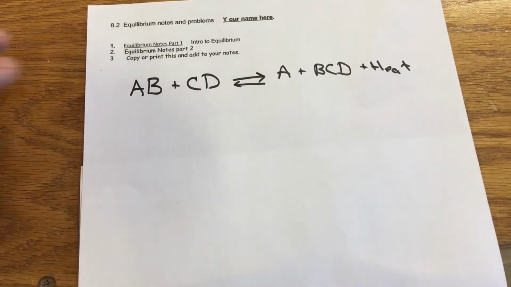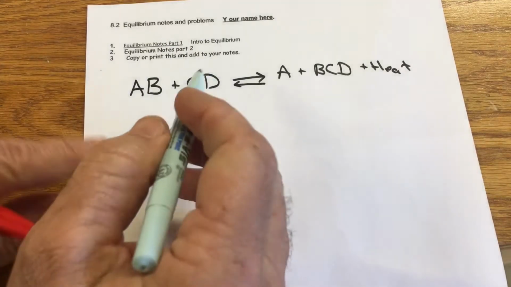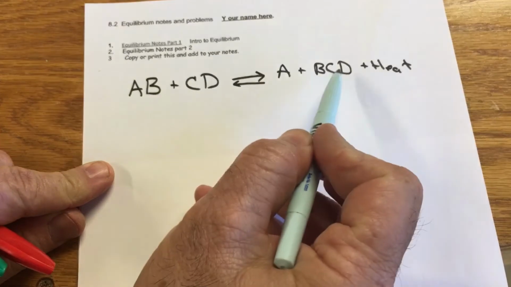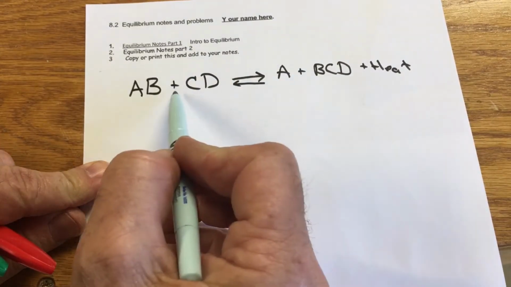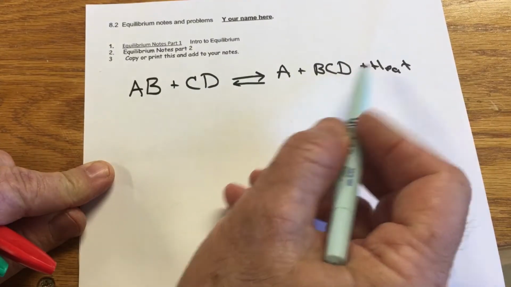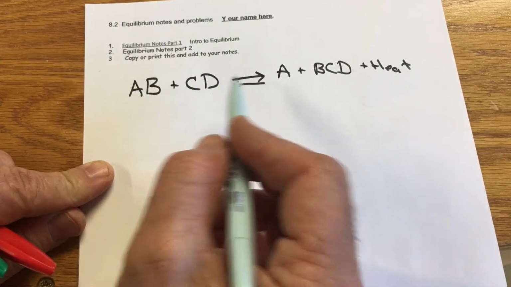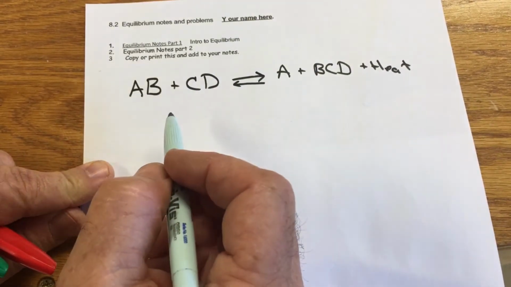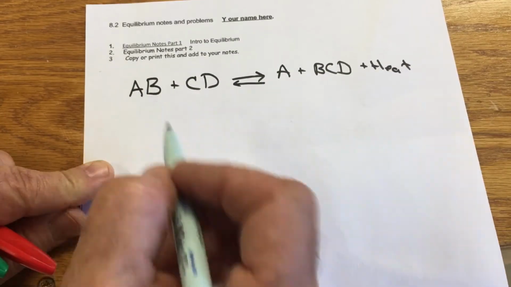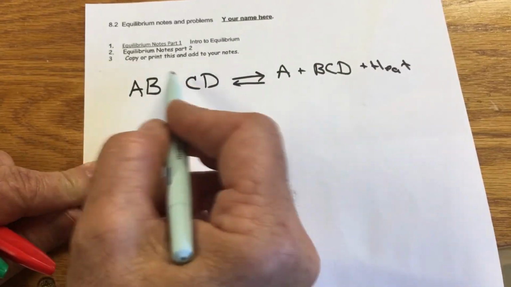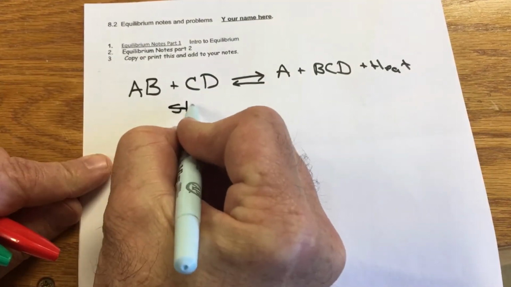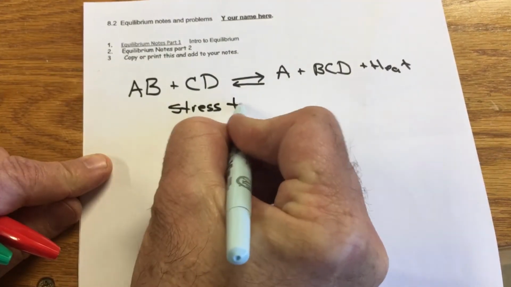Okay, now once we're at equilibrium, there's just as much of the products being formed as the reactants are being remade. That's equilibrium, back and forth, real gentle. Now, let's say we come along and add a bunch more of something. We call this stressing the system.